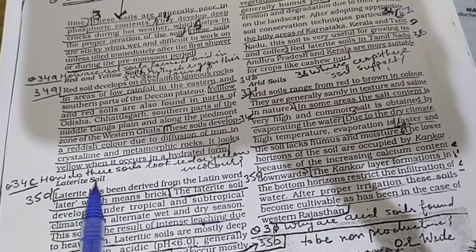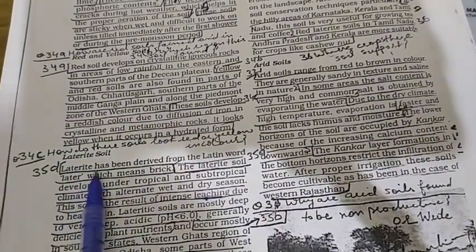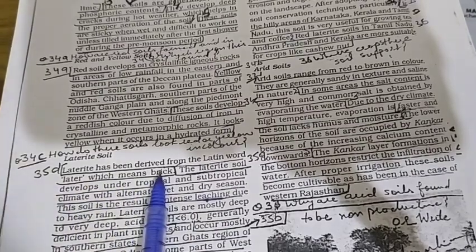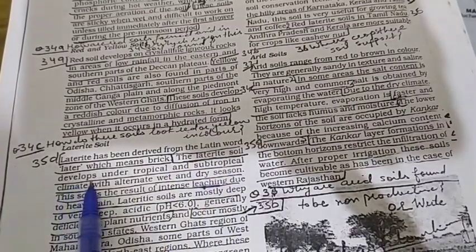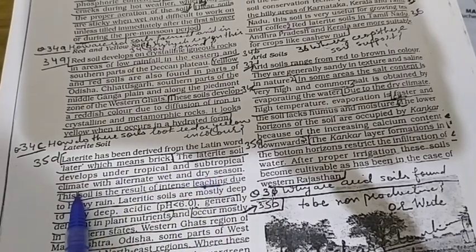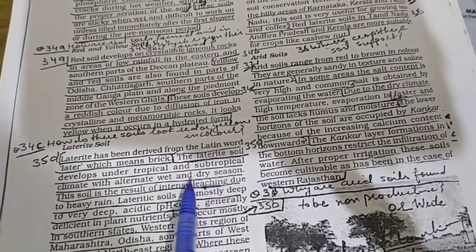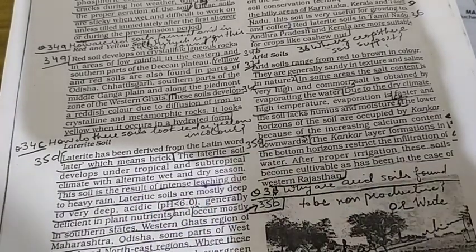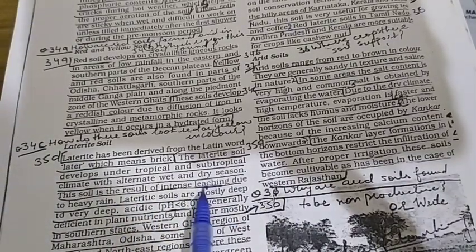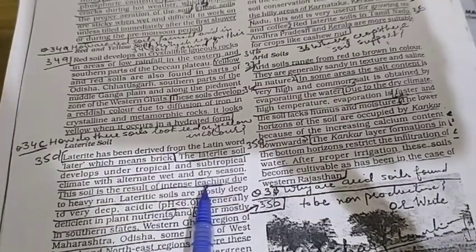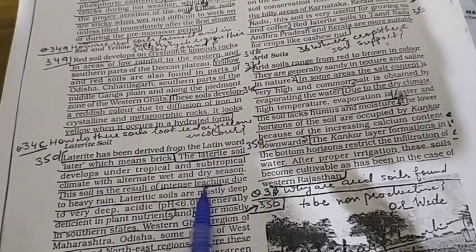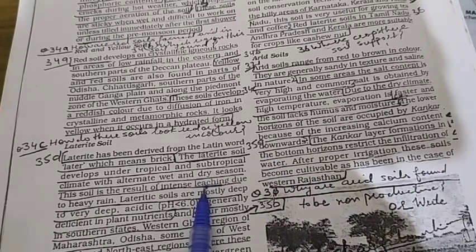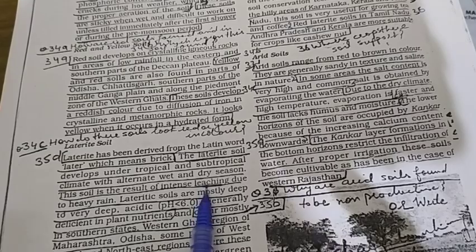Now we'll talk about laterite soil. Laterite has been derived from the Latin word later, which means brick. The laterite soil develops under tropical and subtropical climate with alternate wet and dry seasons. This soil is a result of intense leaching. Leaching is a loss of water-soluble plant nutrients from the soil due to rain and over irrigation.